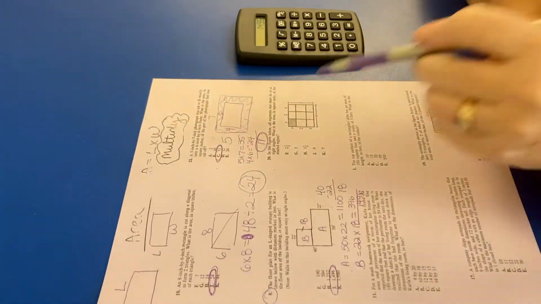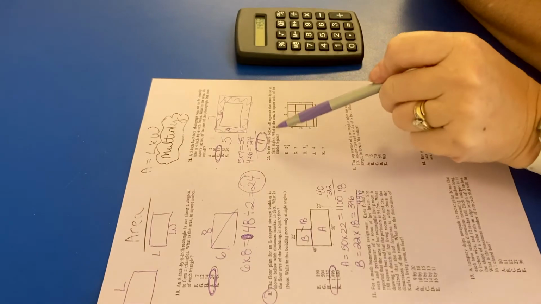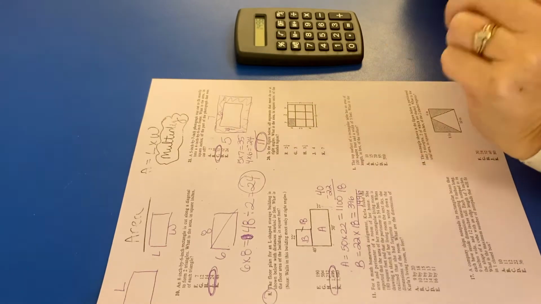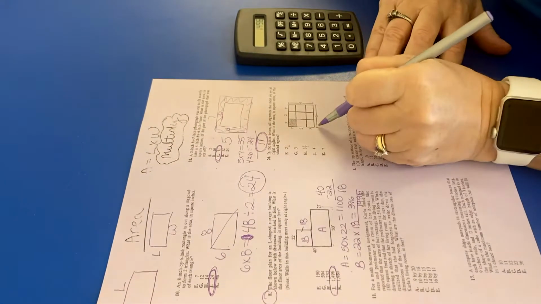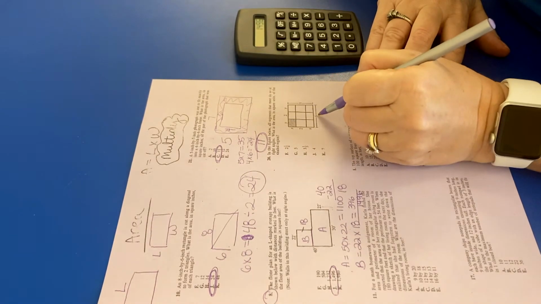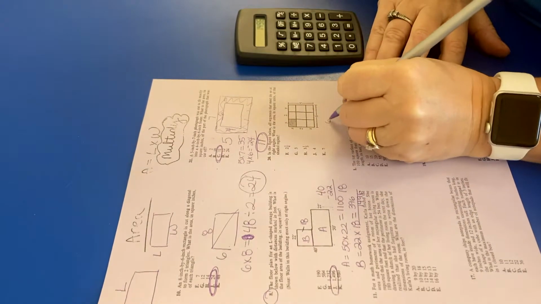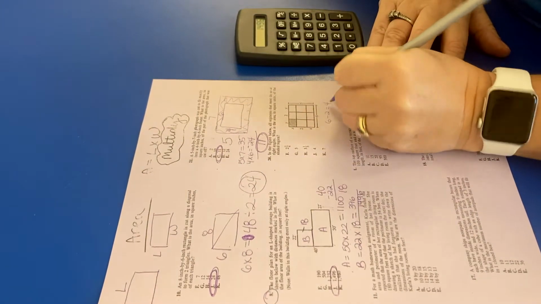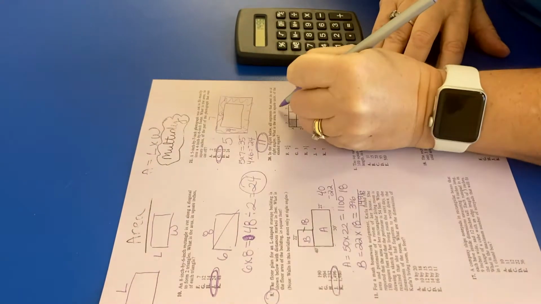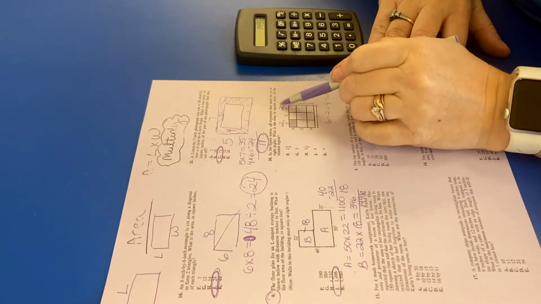Now, going over to here, in the figure below, all segments that meet do so at right angles. What is the area in square units of the shaded region? Okay, so we know the whole thing is 6, and we know the middle one is 2. So we know that these have to be equal. So 6 minus 2 equals 4, and then divide that by 2 equals 2 each. So we know that this is 2 and this is 2. Okay, so 2 plus 2 plus 2 is 6.